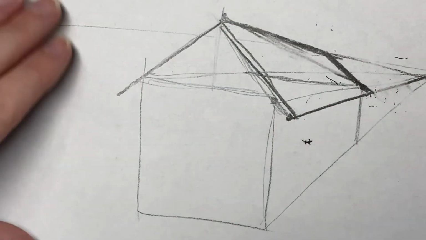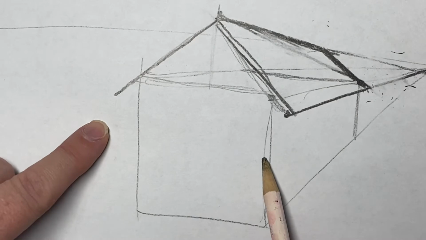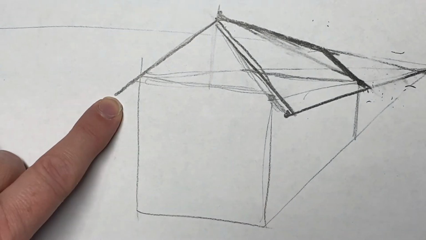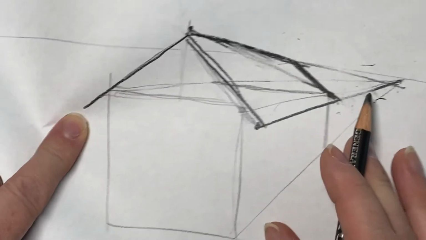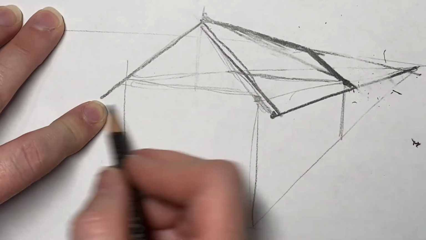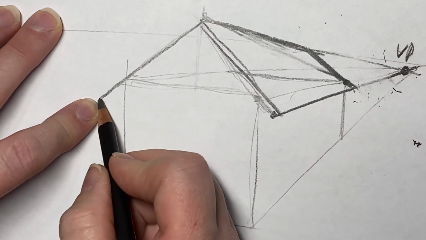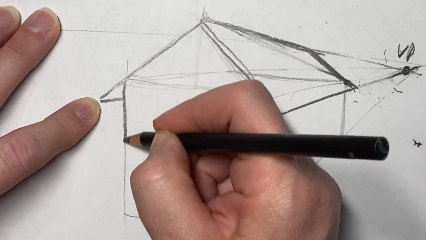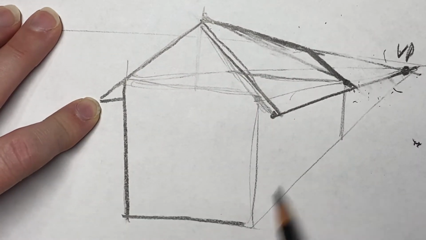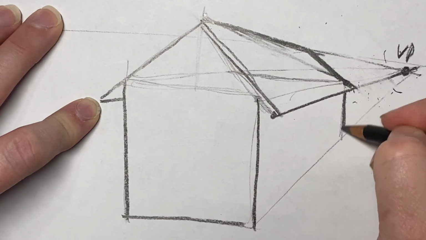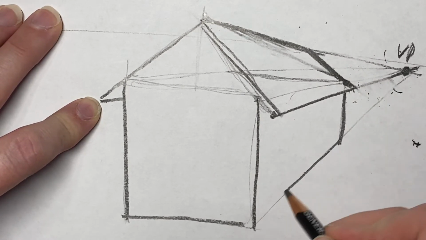So now I have something that looks like a house with a roof. I do need to see the underside of this one. So I'm going to take this and just kind of guesstimate that I'm going back to my vanishing point. Loop. And there is my house. Okay? I do want to show you how to make bricks and how to make siding.